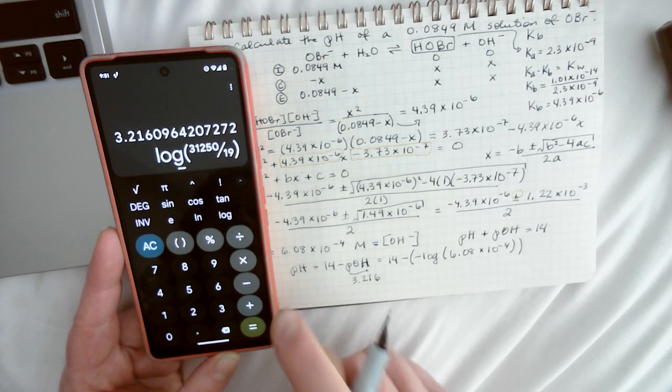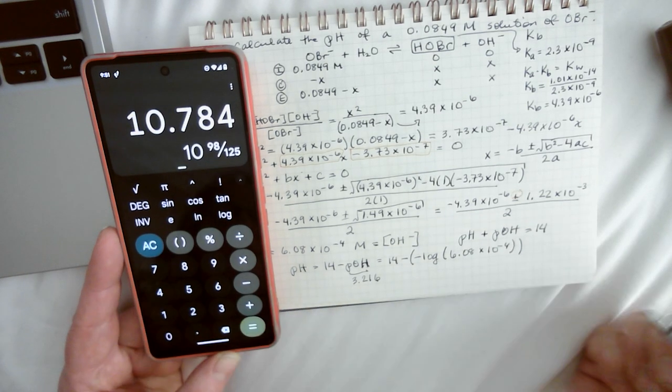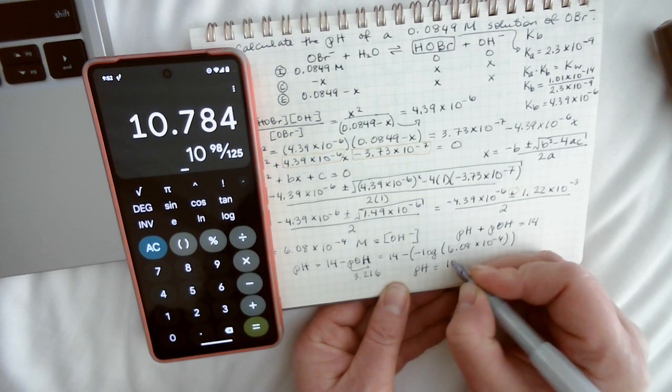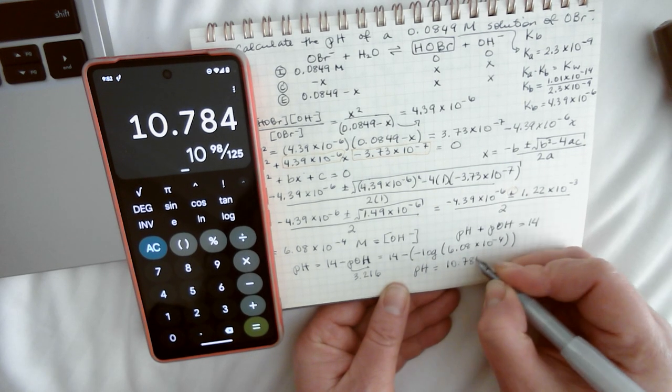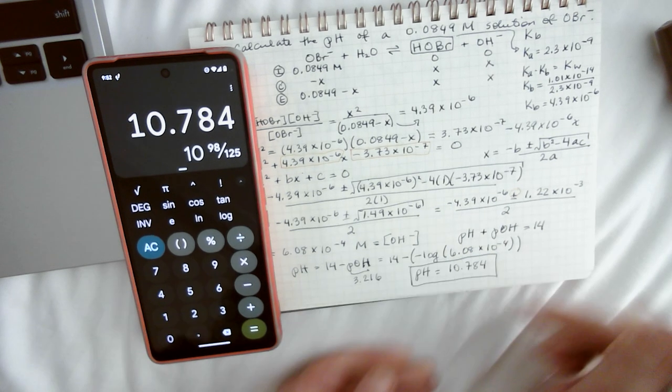And so 14 minus 3.216 is going to be our pH. So our pH is equal to 10.784 for this problem.